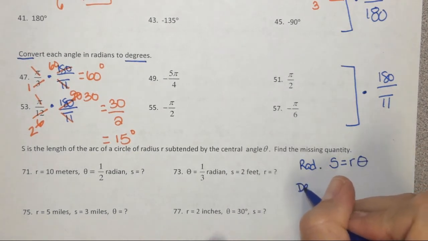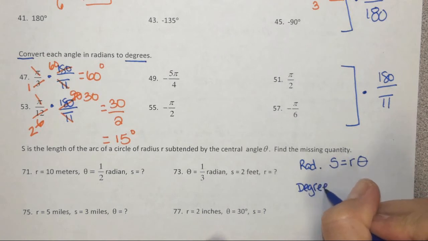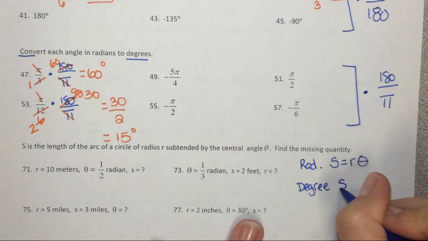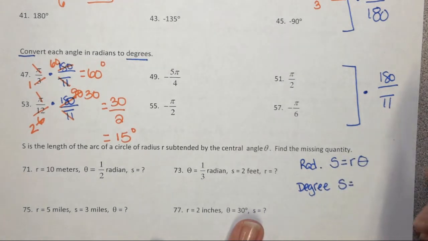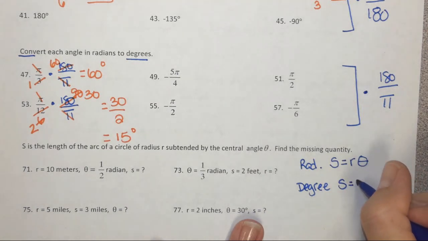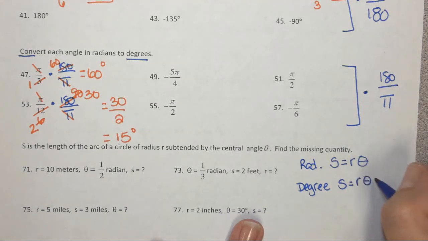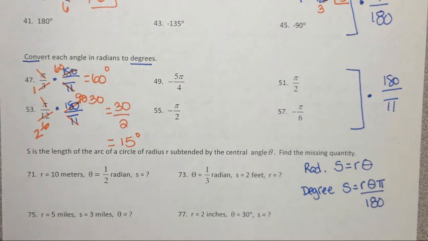If the problem is in degrees, then I'm going to use the formula arc length equals r theta pi over 180. So these are the formulas that I have to choose from. If it's in radians, I use the top one. If it's in degrees, I use the bottom one.